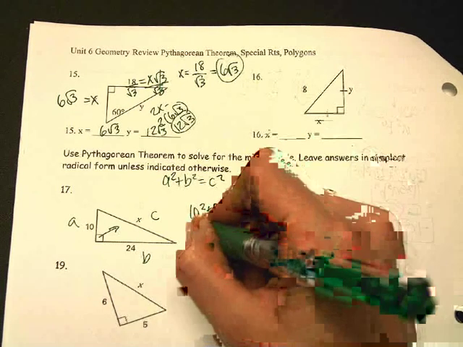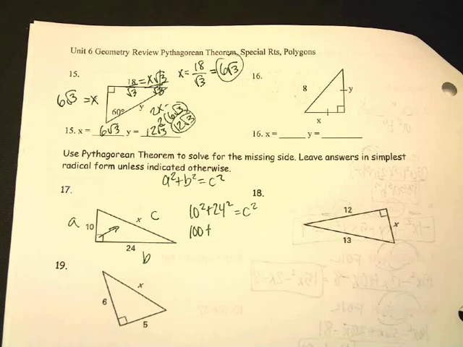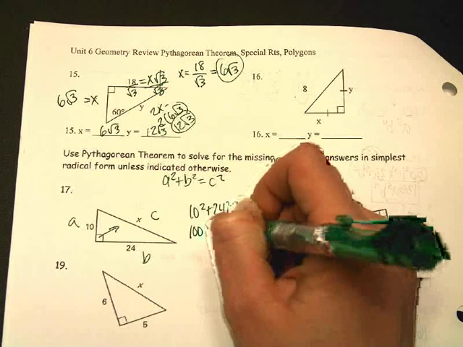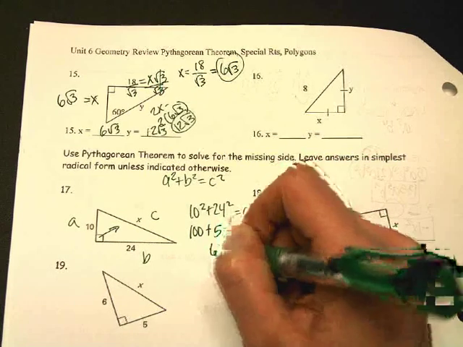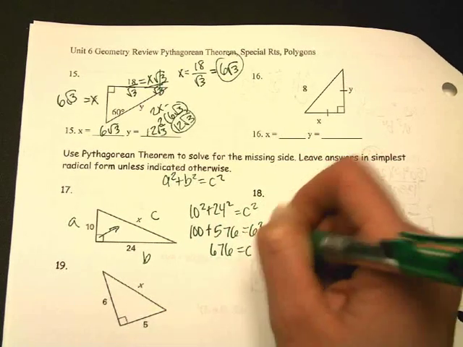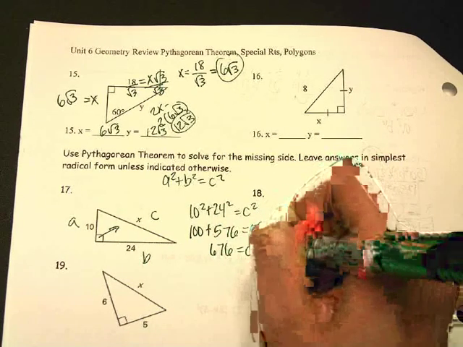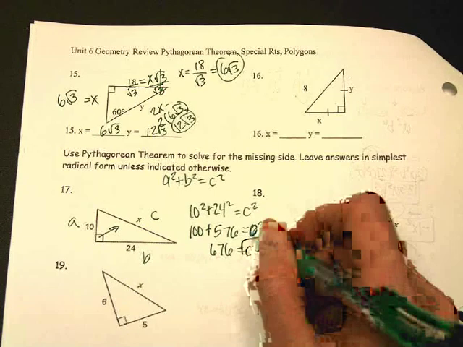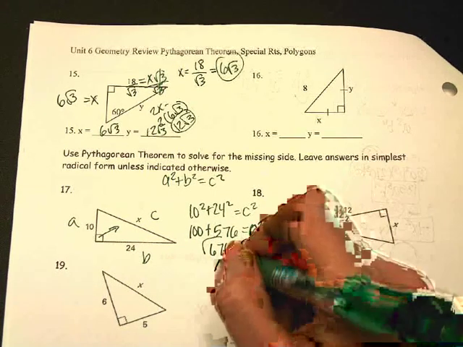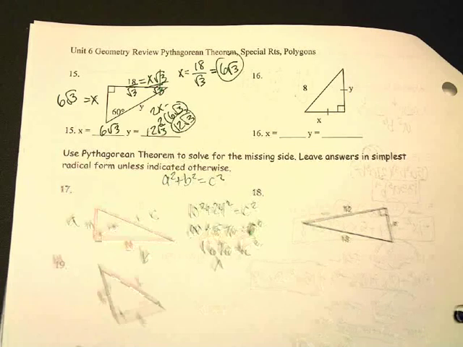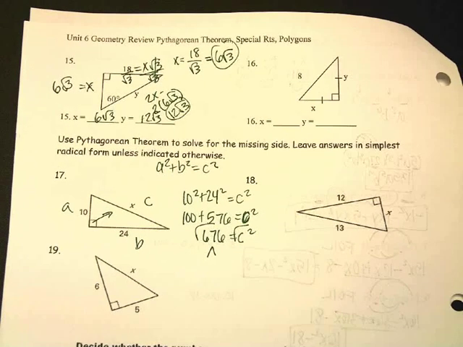10 squared is 100, plus 24 squared is 576, equals c squared. So you get 100 plus 576 is 676, equals c squared. Then you'll square root both sides. So 676 square rooted, we want to simplify the radical. We want to see what 676 breaks up into.